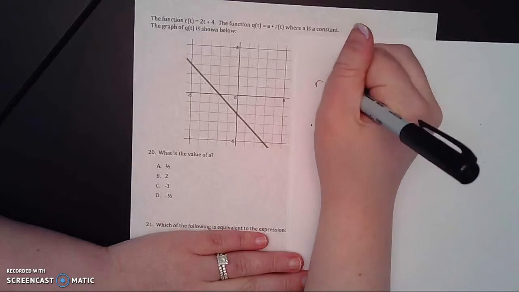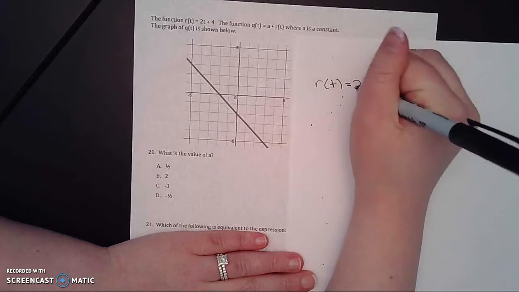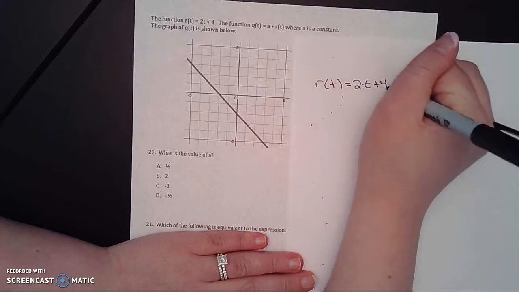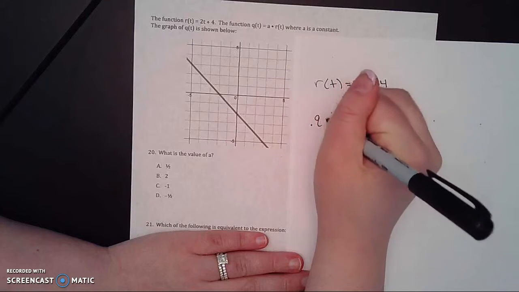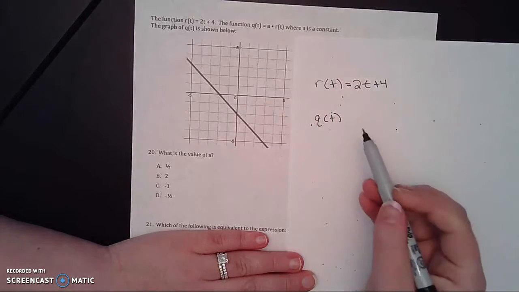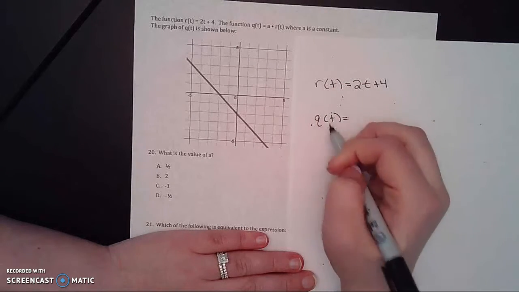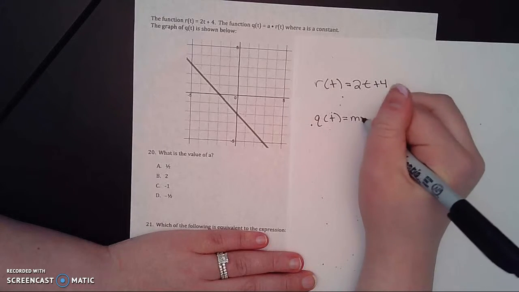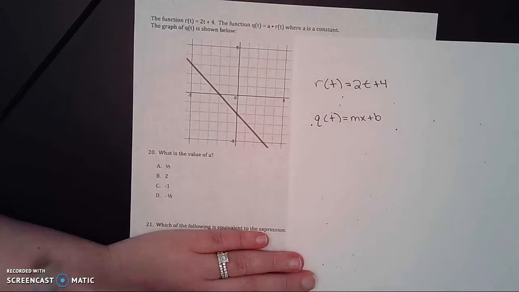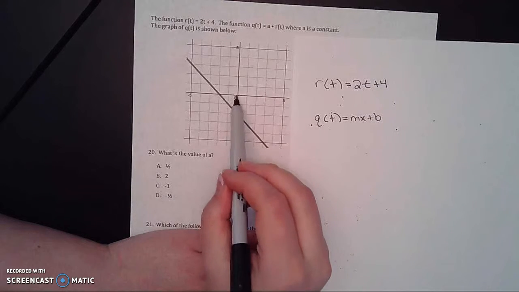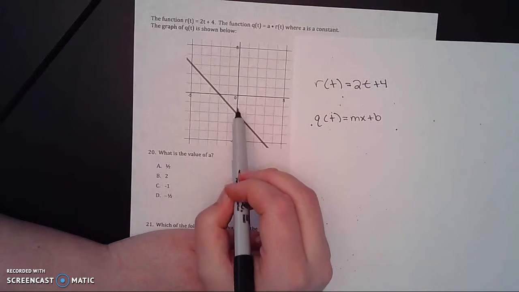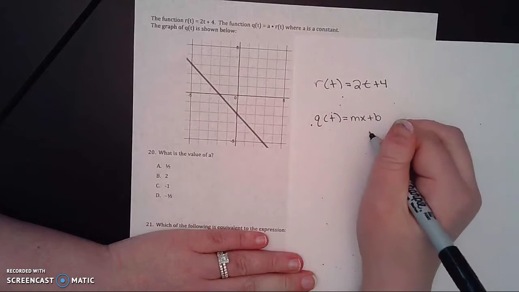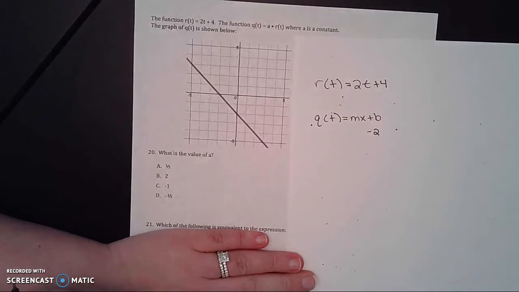So we know r(t) equals 2t plus 4, and we're trying to figure out what q(t) equals. So remember, q(t) and r(t) is just a fancy way to say y. So y equals mx plus b. The first thing I can see is that it goes by ones, so my y-intercept is -2. So I'm replacing my b with -2.